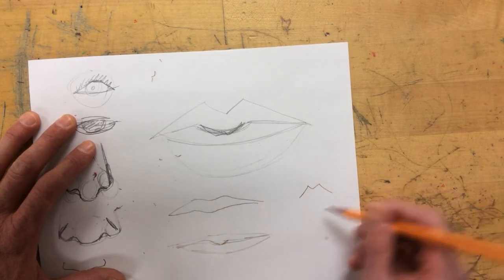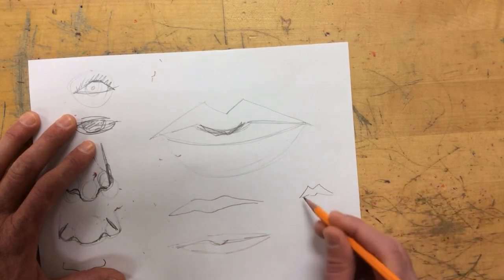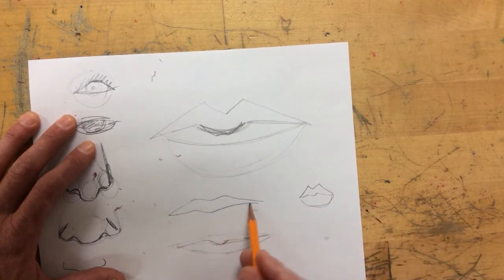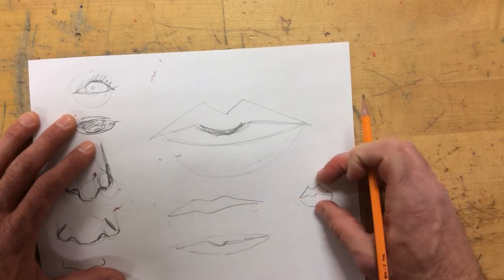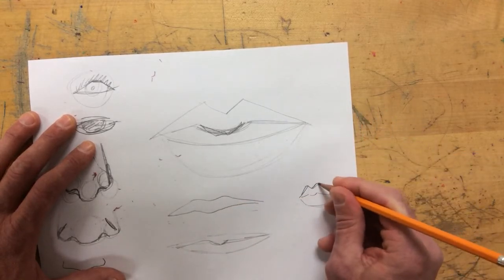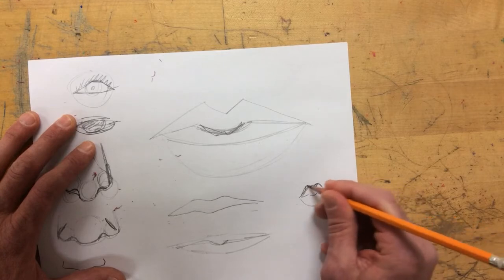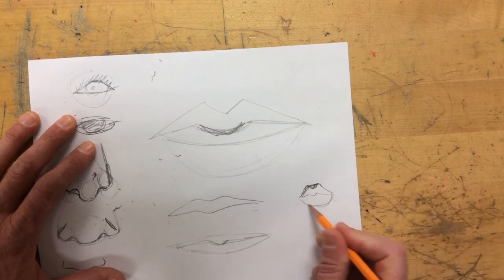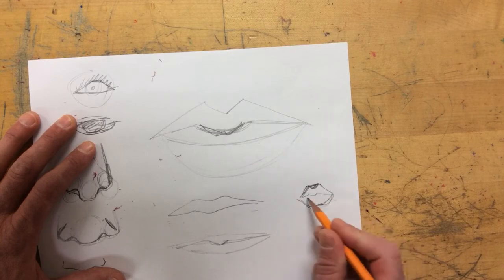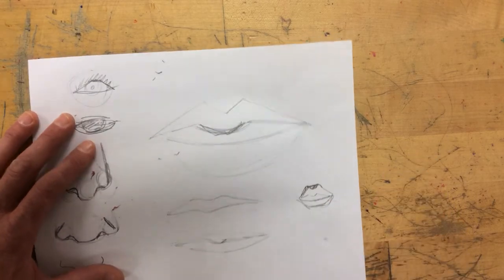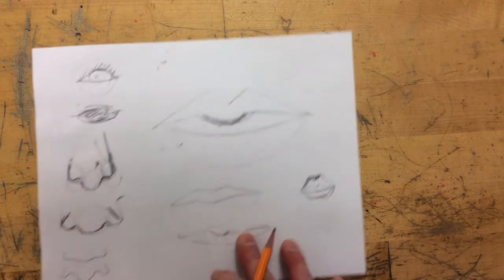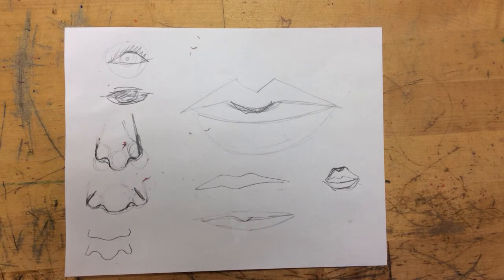It could be a very wide set of lips. It could be a very skinny set of lips going side to side. It could be wide or skinny going top to bottom. It can be round. It can be pointy. It could be flat. The bottom lip can be really big. Could also be really small. You can see the differences of those lips. So experiment with the different shapes, the different sizes, the different angles, and that can create eyes, ears, nose, and mouth that look like different people.